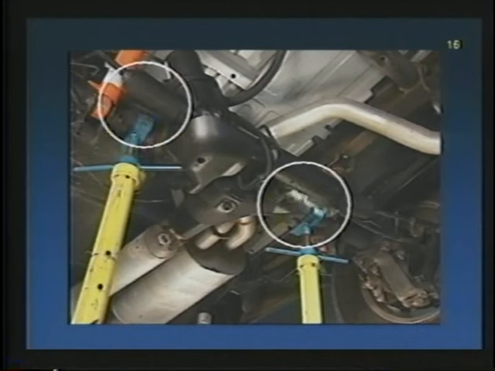Likewise, if you're supporting the vehicle with jack stands like we see, again, just make sure you contact the axle housing. The components back there aren't designed to handle the weight of the vehicle. Keep that in mind.